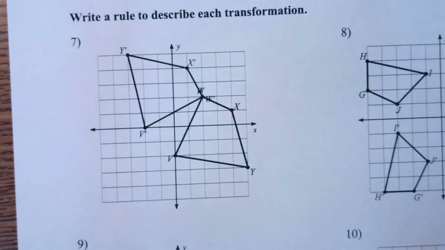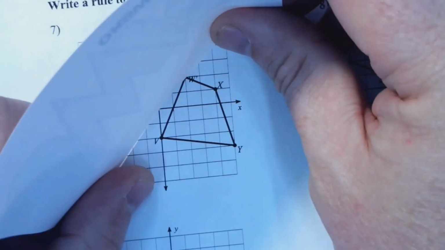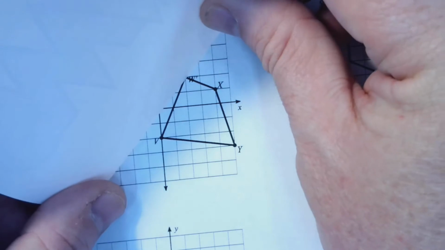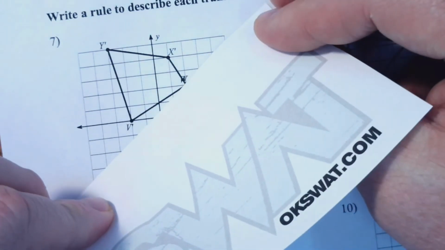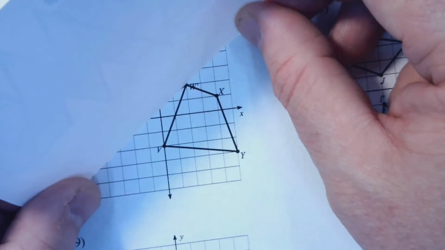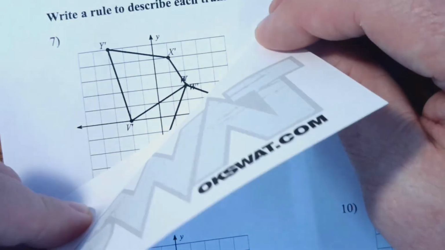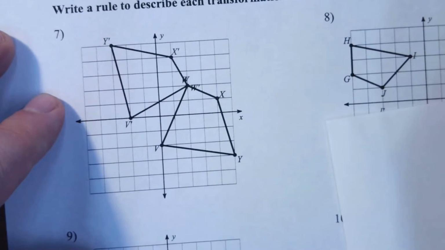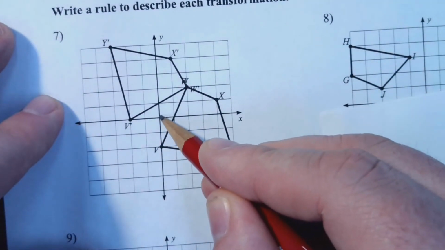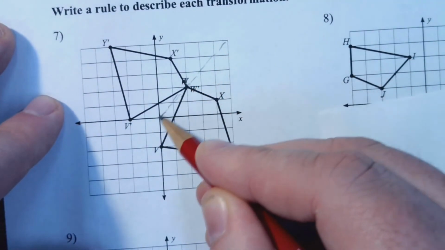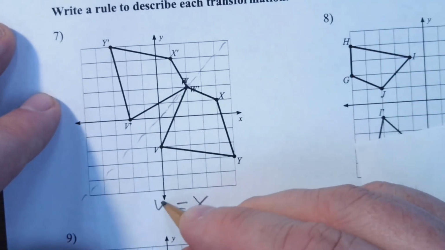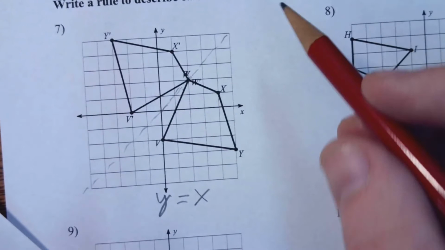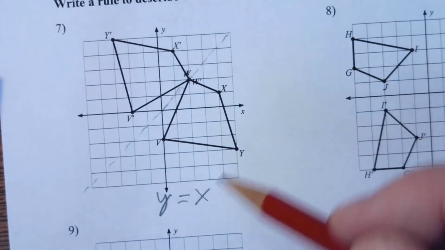It might be rotation, but one trick I do with reflection is I take a little piece of paper, and so I like, okay, there's a shape. It's hard to do this on camera. There's the shape. Does it look like there's a mirror right there between the two? So it is a reflection, and it looks like the reflection is right here. And that mirror would be what? Another way to tell if it's a reflection, I think it's y equals x.